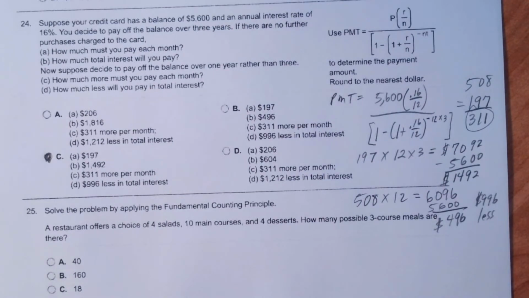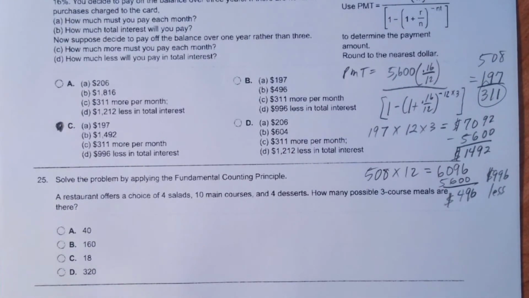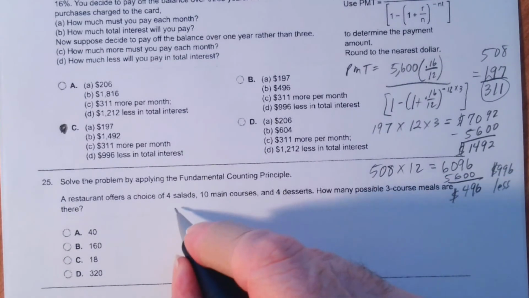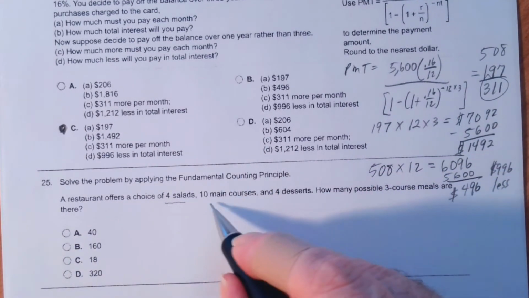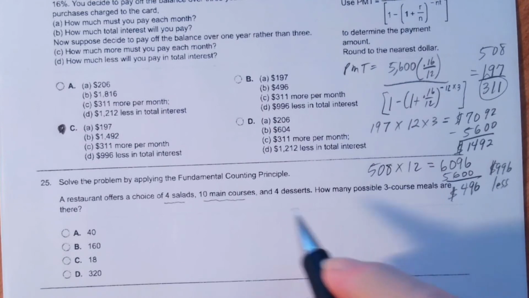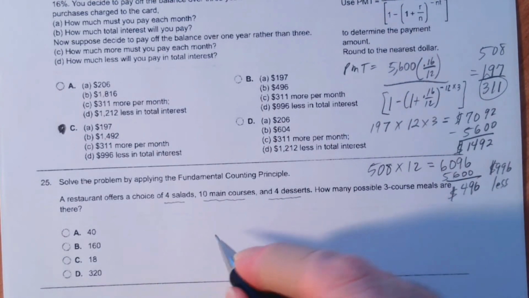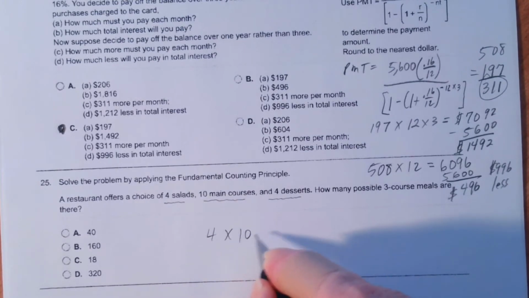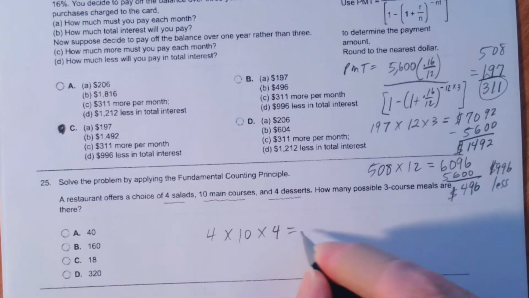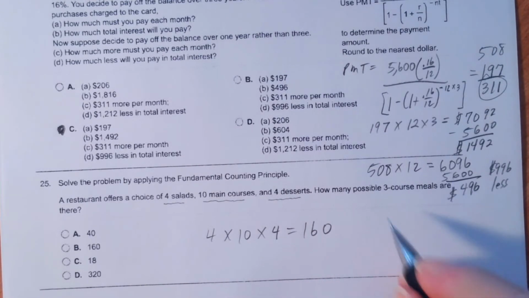All right, let's look at 25. So we're using the fundamental counting principle, which is if you do one thing in m ways and you can do another thing in n ways, then there's a total of m times n ways to do both. And so in this case, there's 3 things. There's 4 ways to choose a salad, 10 ways to choose a main course, and 4 ways to choose a dessert. And so you just multiply 4 times 10 times 4, and you'll see there's 160 ways to choose the 3 course meals.